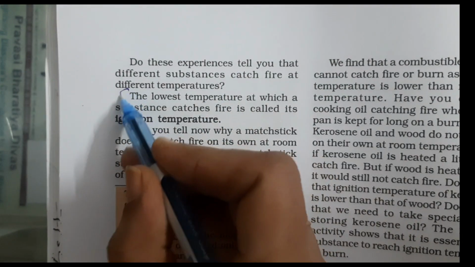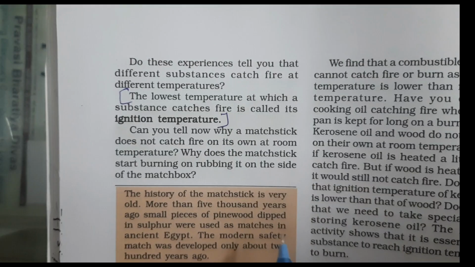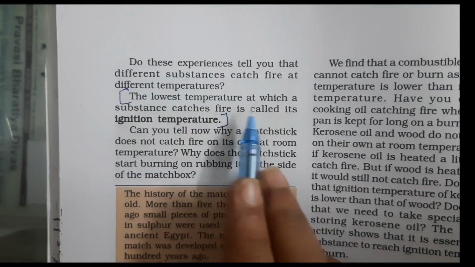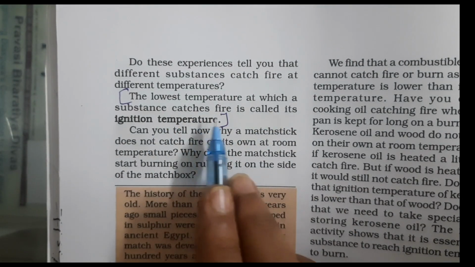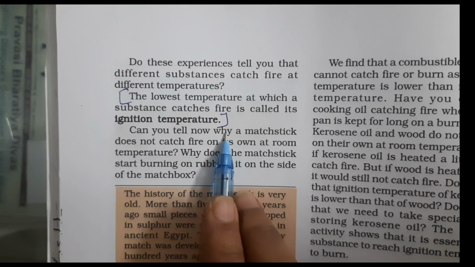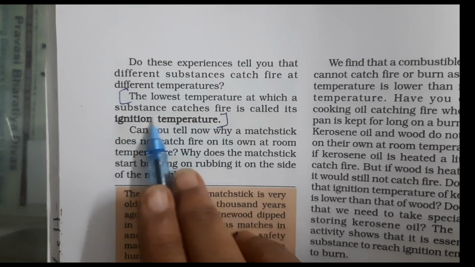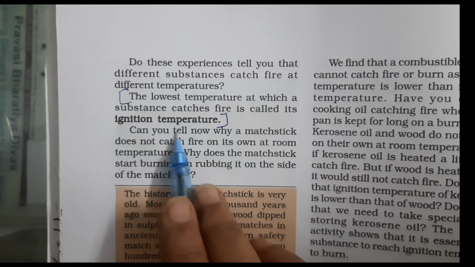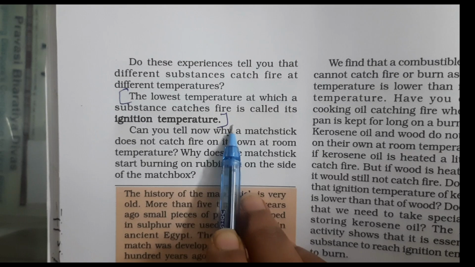So here this point is very important. What is ignition temperature? The lowest temperature at which a substance catches fire is called ignition temperature. So what is ignition temperature? The minimum temperature at which a substance burns.